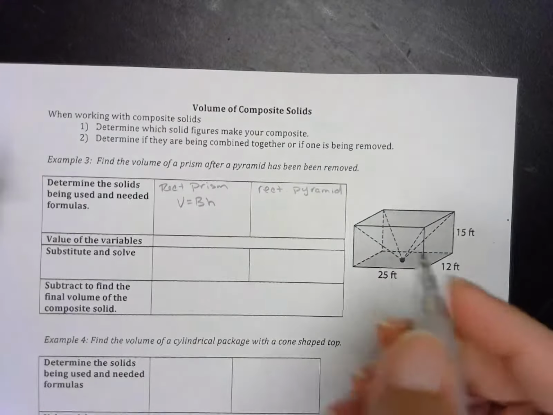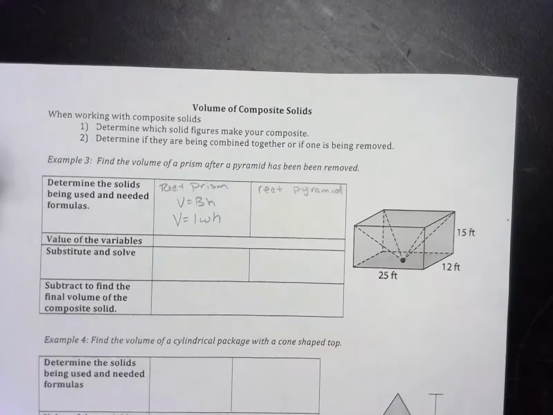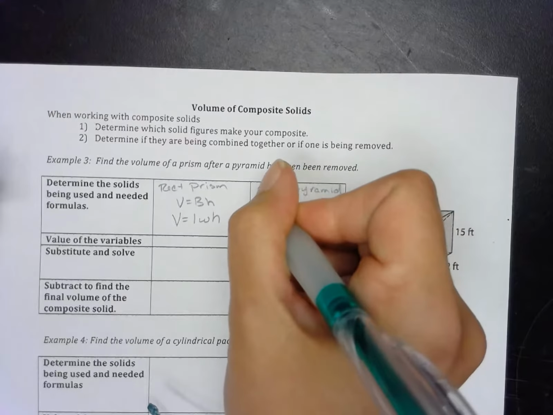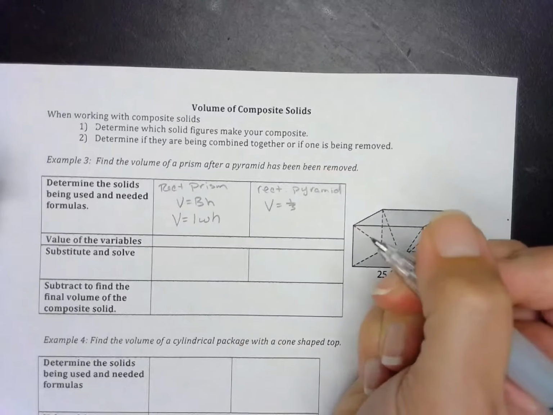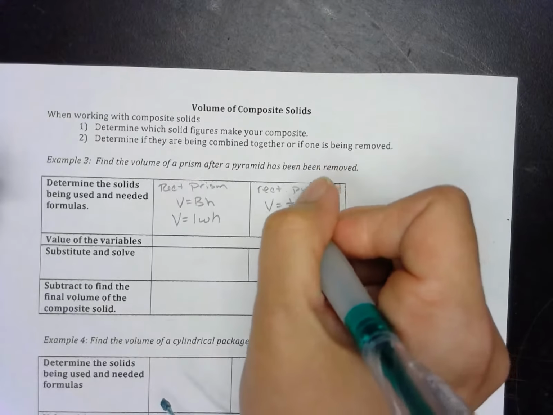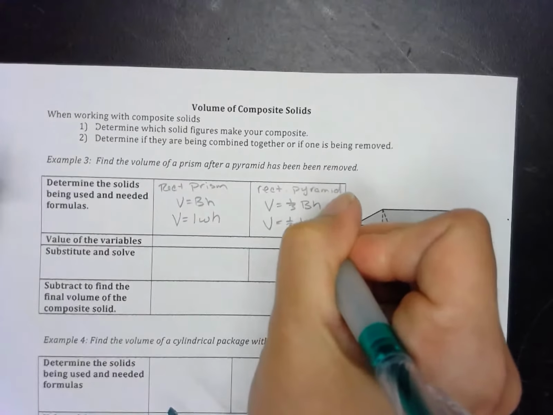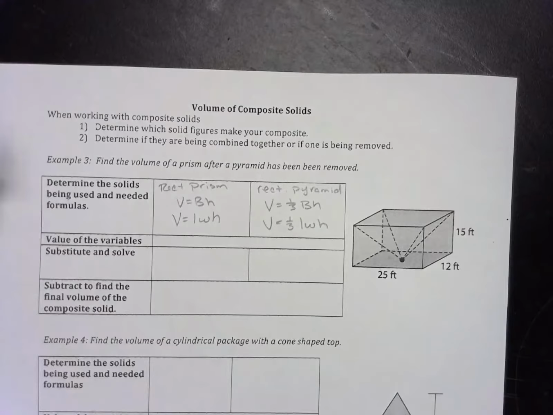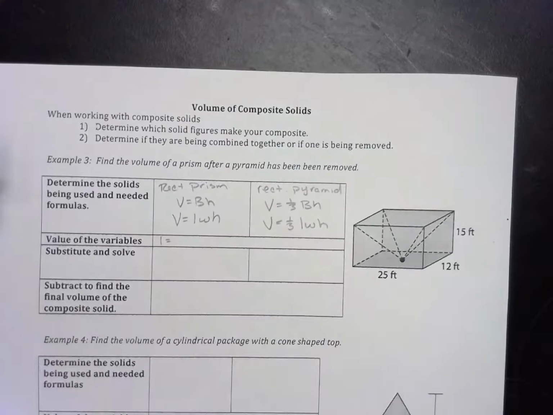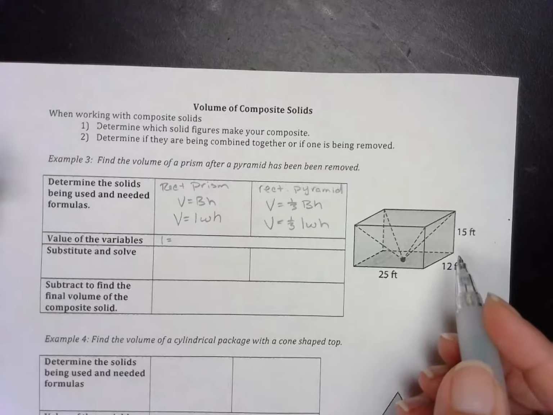So because it's a rectangular prism, the volume is the length times the width times the height. And for my rectangular pyramid, the difference in a pyramid and a prism is that 1/3. A pyramid is 1/3 the size of a prism with the same base. So this is going to be 1/3 the area of the base times the height, or 1/3 the length times the width times the height. So we want to make sure we know what all our variables are. The length of, so let's use the bottom of this as our base.